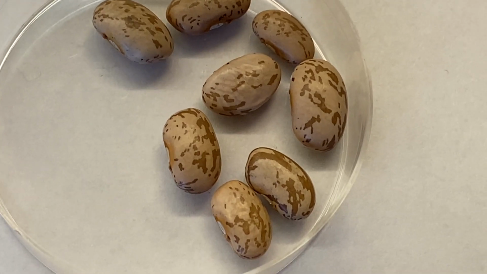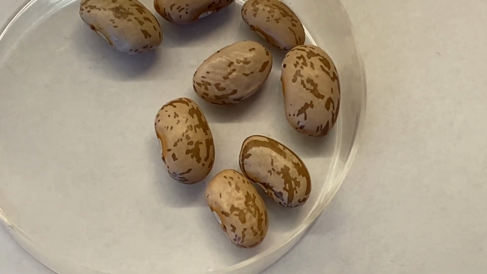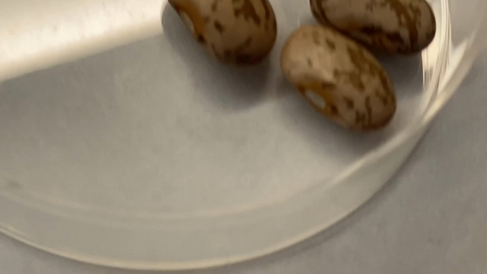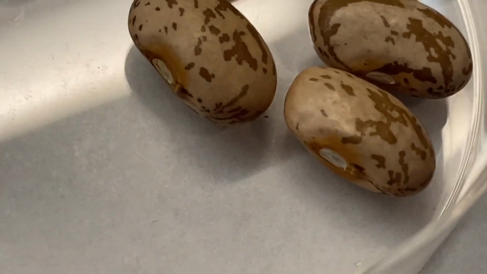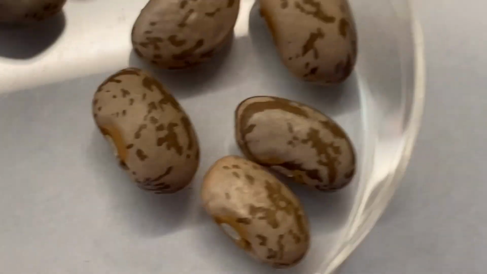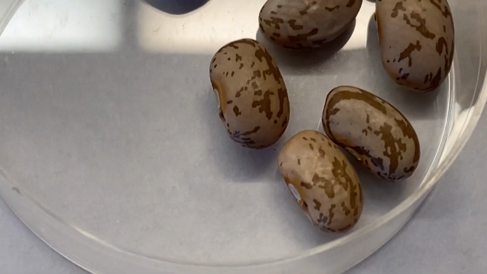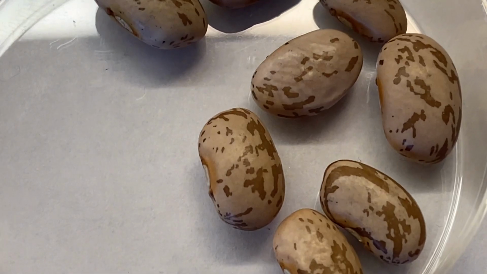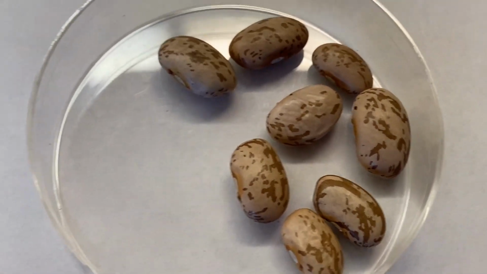Kind of kidney shaped. Imagine that. They have a white spot, I guess you could say, at the dent in them. They kind of look like they're a light tan, dark tan camouflaged seed. So you can write that in that spot on your data table.